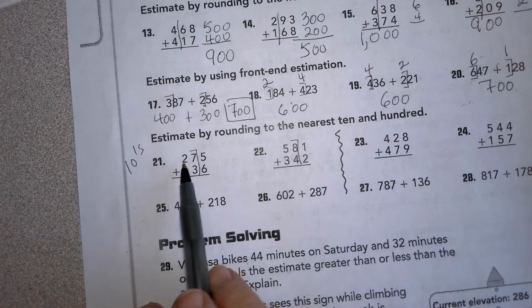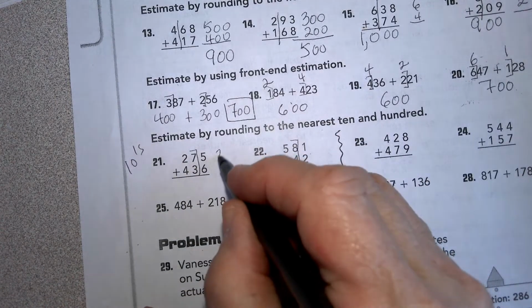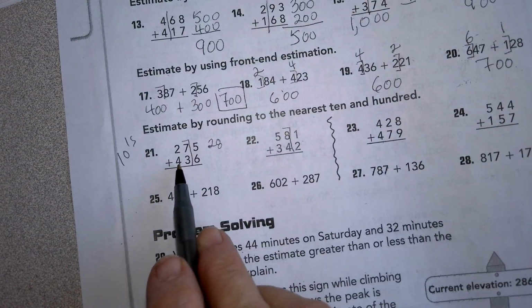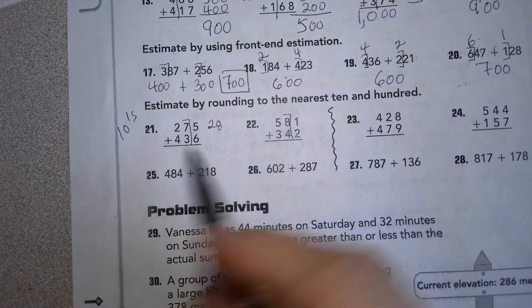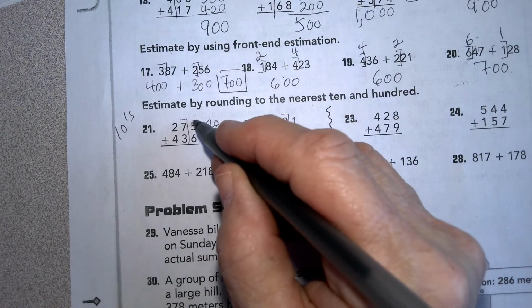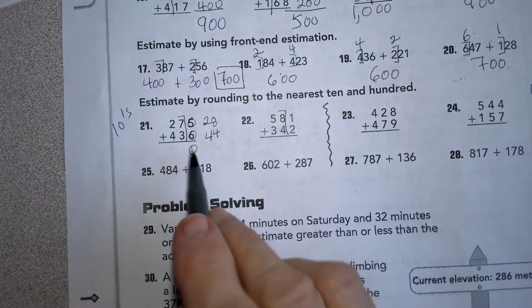Is this closer to 27 or 28? 28. And then I'm going to put a 0 at the end in just a moment. Is this closer to 43 or 44? 44. So I know that these are going to change to 0. So I can actually put that there now. So I'm going to have 1 0 in my answer.